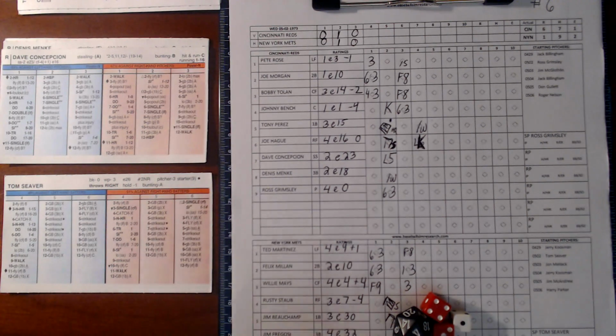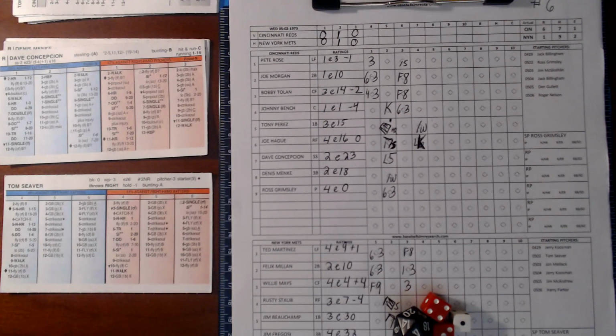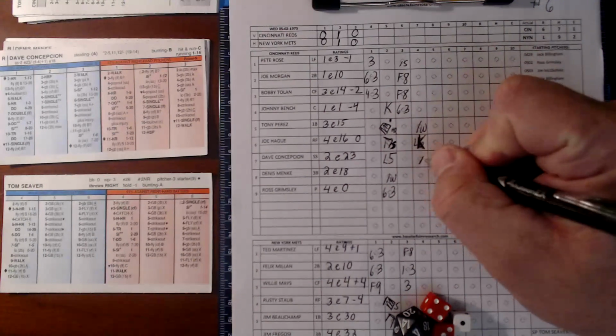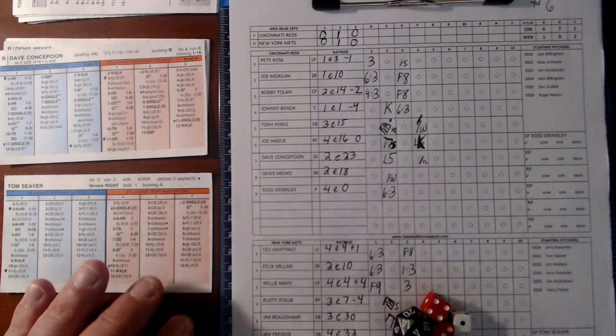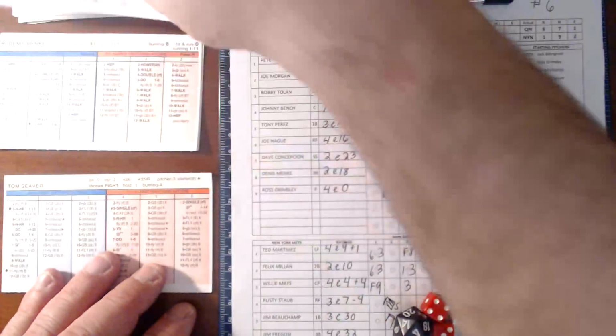Now Perez, if he's an asterisk, he'd be considered hold. I doubt he's an asterisk. No. Okay, so G2 with a runner on first, normal, force out. So Concepcion gets to first on a fielder's choice, and Perez is forced out. So we got 2 outs for Dennis Menke.